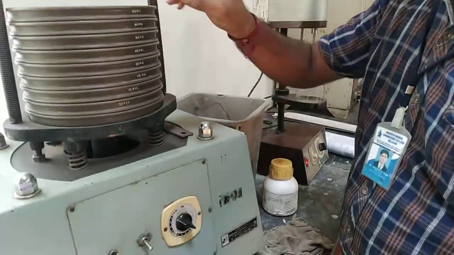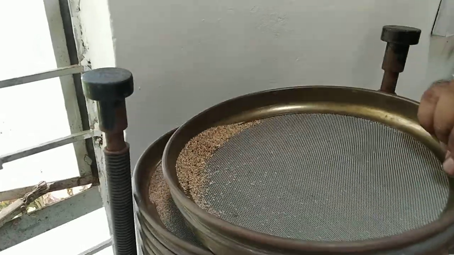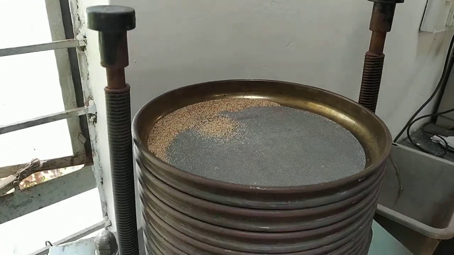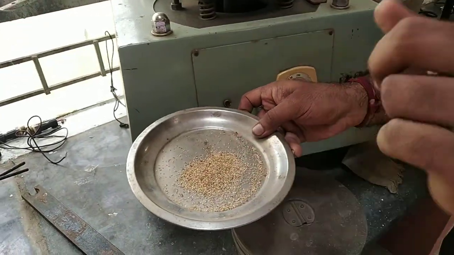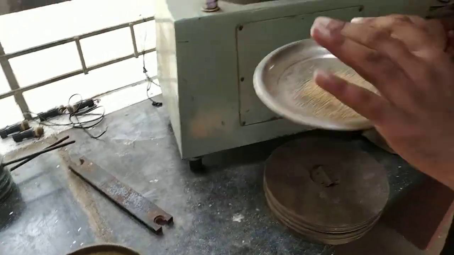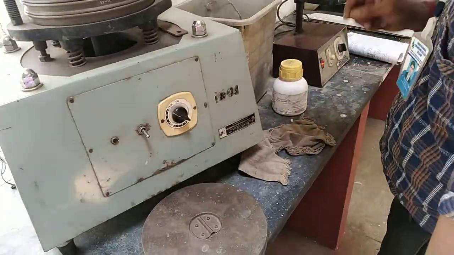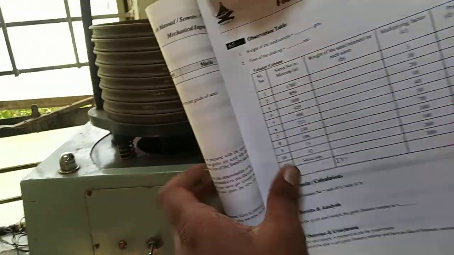So see, the sand is collected in each tray. Okay, now see, in this tray also the sand is there. This sand you have to collect and you have to weigh the sand collected in the particular tray. You have to weigh this on the weighing machine. Then whatever weight is coming, that particular weight you have to write in this column.